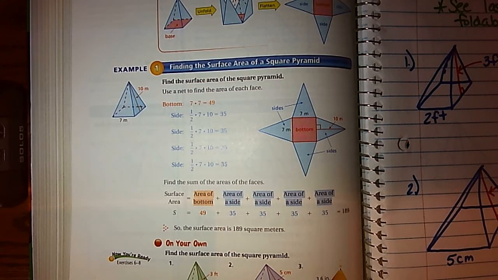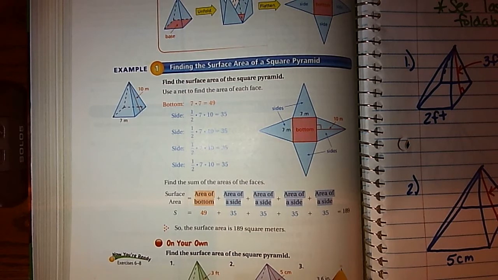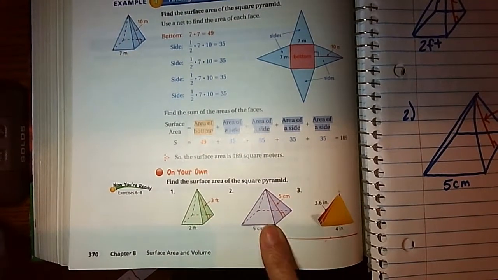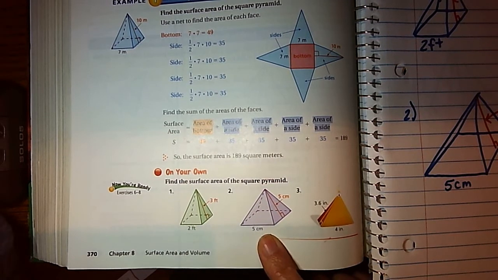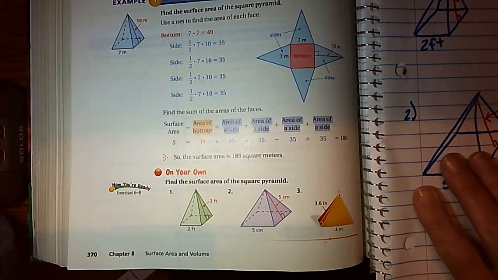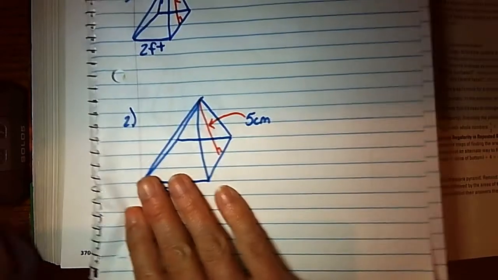Again, surface area is like you're cutting out pieces and putting them on the faces of every side as well as the bottom. So I'm just going to go ahead and do a couple examples down here to show you how to do it. There is no circle method for pyramids either. You just have to unfold and find all the dimensions.